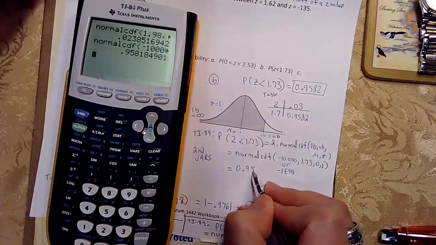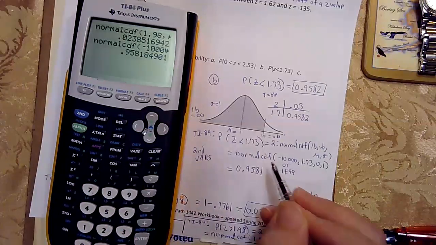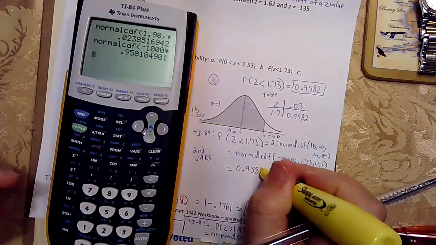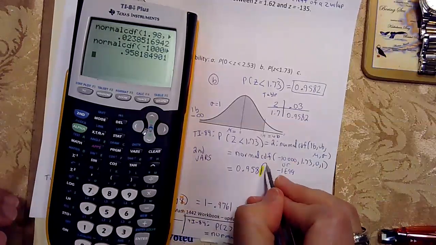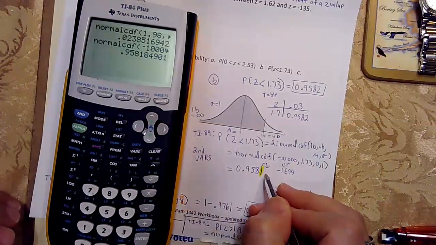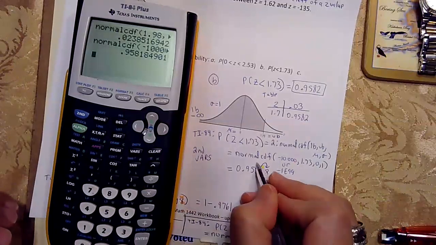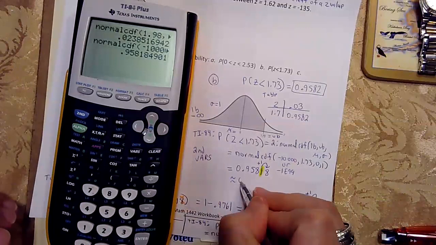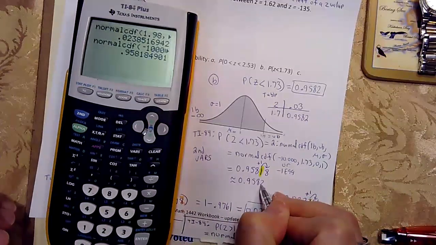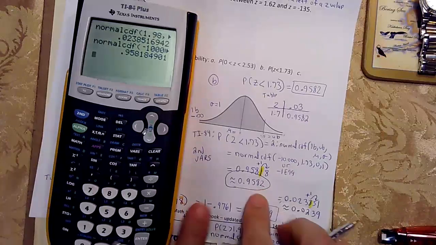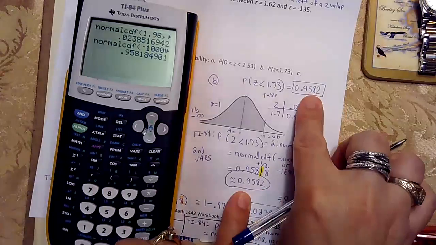Tens, hundreds, thousands, 10,000s. Then look at the number to the right. Is that 5 or more? Yep, that's an 8. So add 1 to that. 0.9582. And you see that does match what we got on the table. Okay.